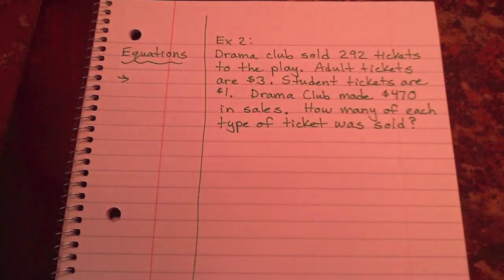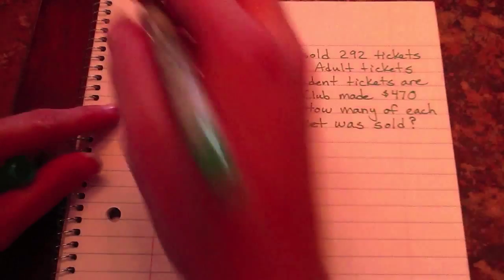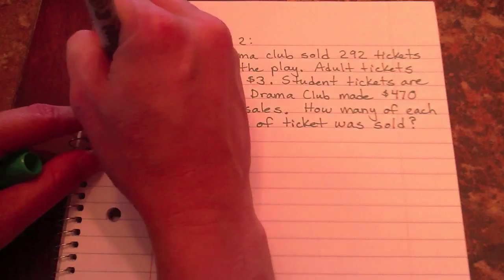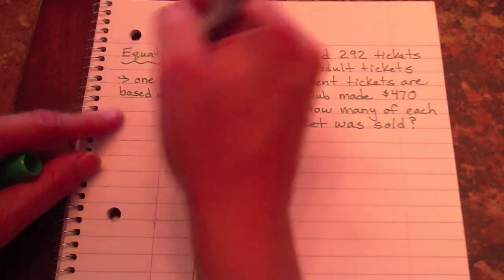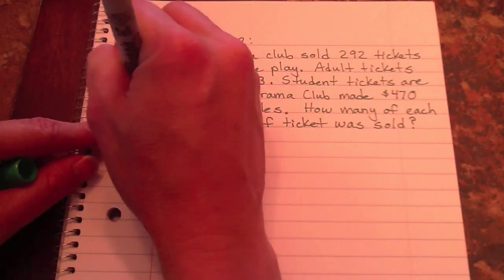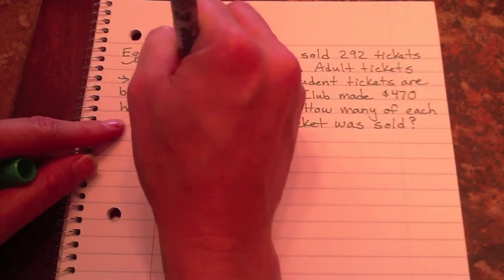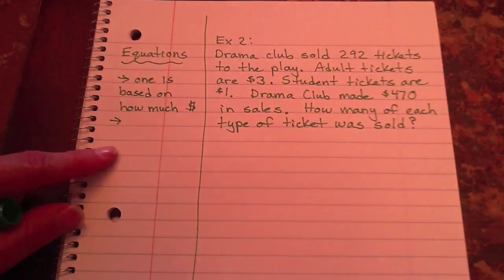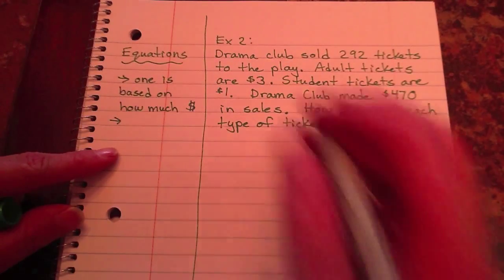So you're going to have two sets of information, two equations. One equation is based on how much money. And then the other equation the money doesn't matter at all. The other equation is based on how many people.